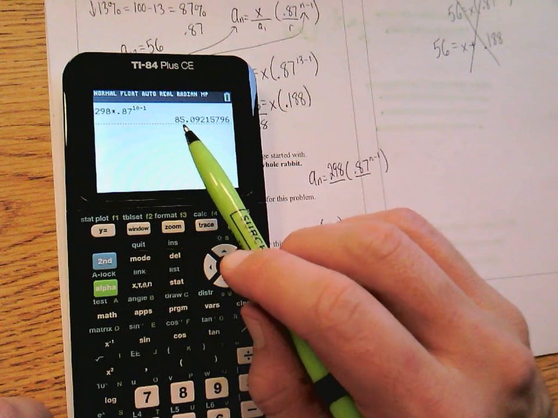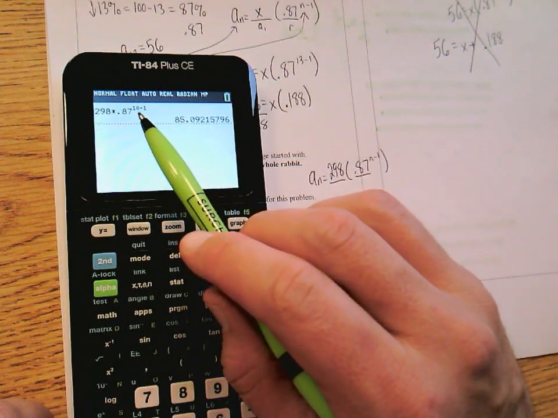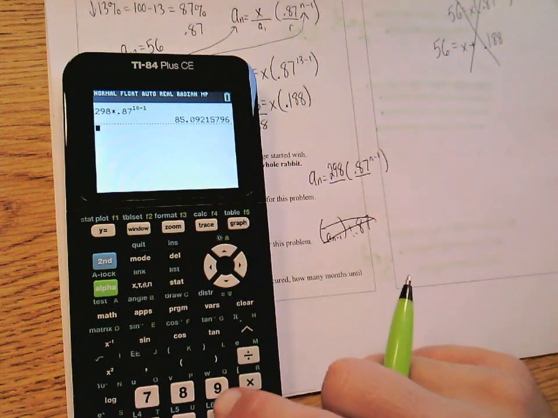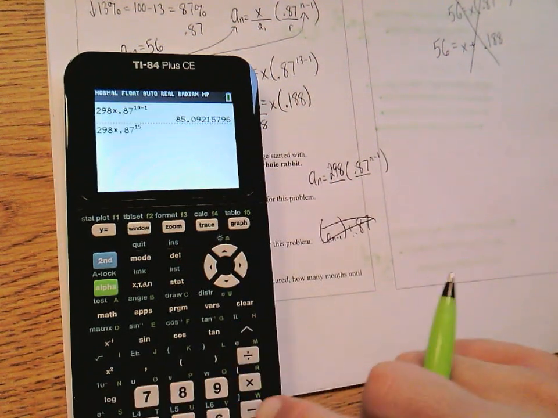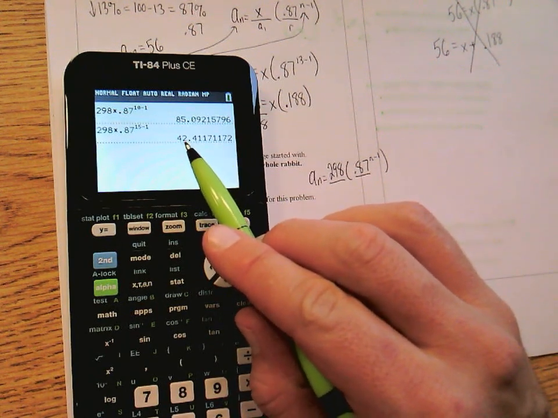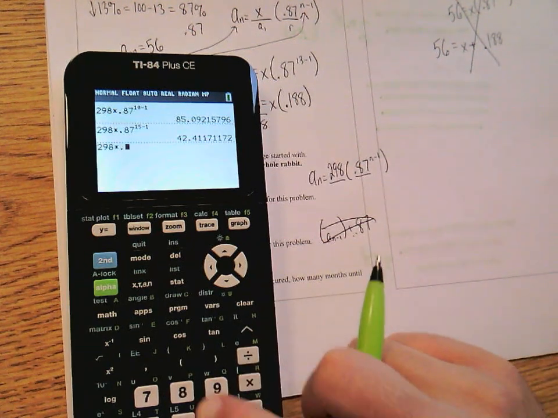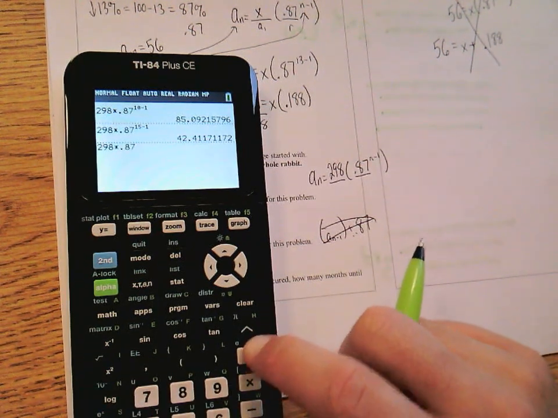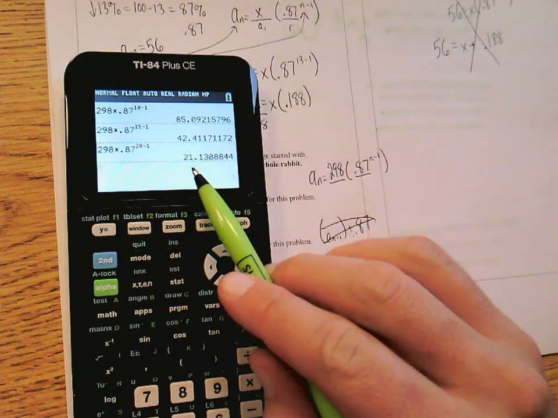Obviously, that is too big. So let's keep going. 298 times 0.87 raised to the power of 15 minus 1. 42. I'm getting closer. Good. 298 times 0.87, let's just say raised to the power of 20 minus 1. Oh, I'm at 21. I'm getting closer.